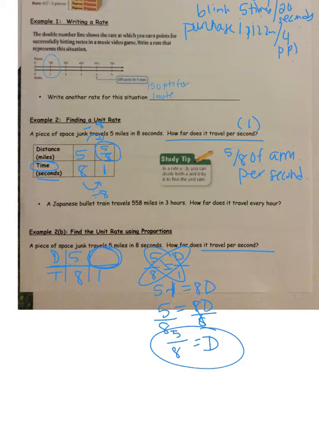So 5/8 of a mile per second is how far that space junk, that stuff flying in space, goes. 5/8 of a mile every second. We could turn that into a decimal too. If we did 5 divided by 8, we end up with 0.625 of a mile for every second that it's in space. That's how far it travels.